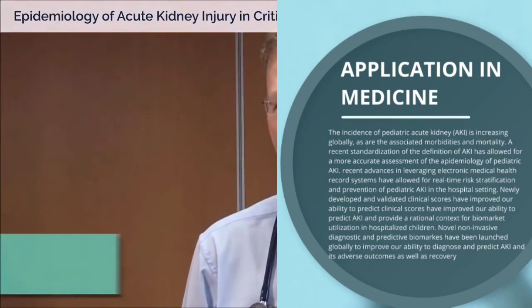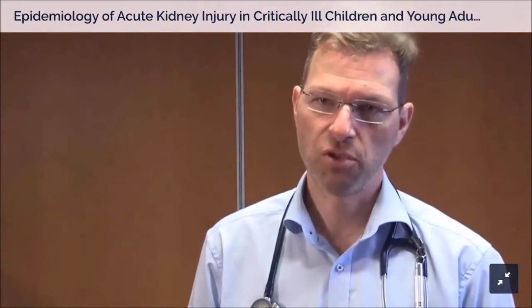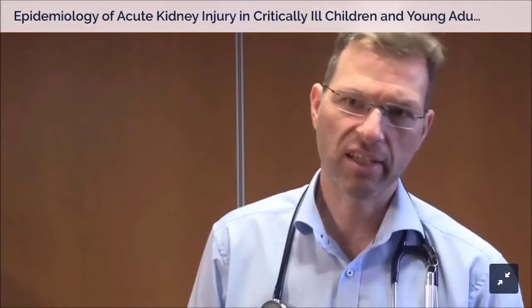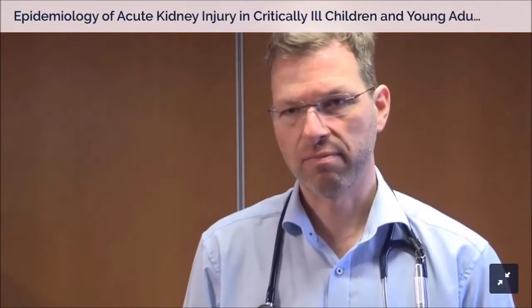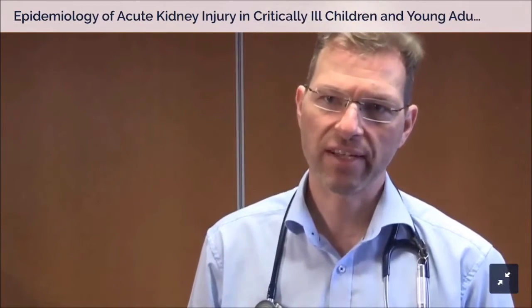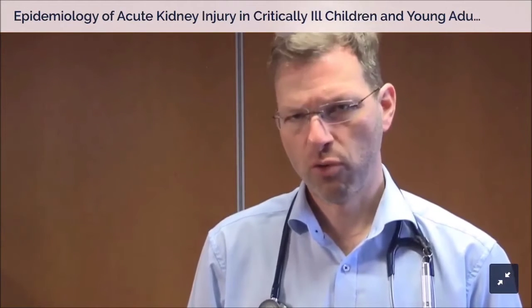Kidneys ensure that the body fluid levels are regulated and that waste products and toxins are effectively removed from the blood. Acute kidney injury, or AKI, describes a rapid decline in kidney function over a period of days. AKI is usually diagnosed based on a rise in creatinine, a serum marker of kidney function, or a fall in urine output.